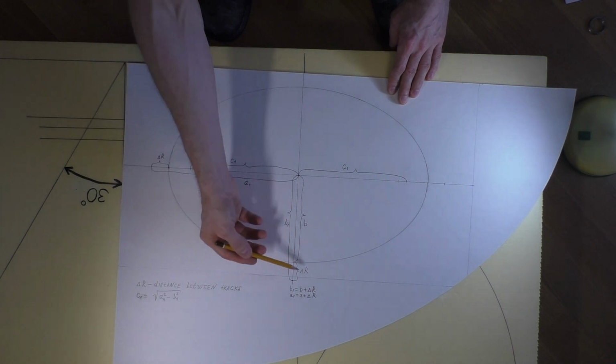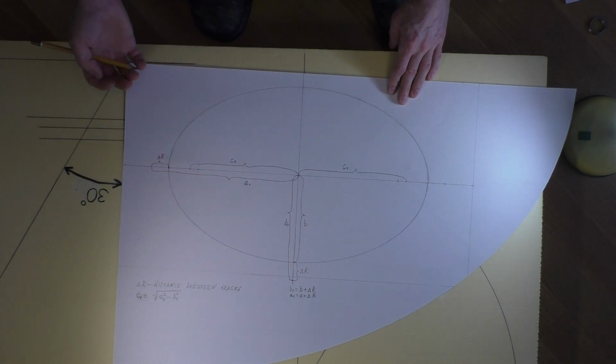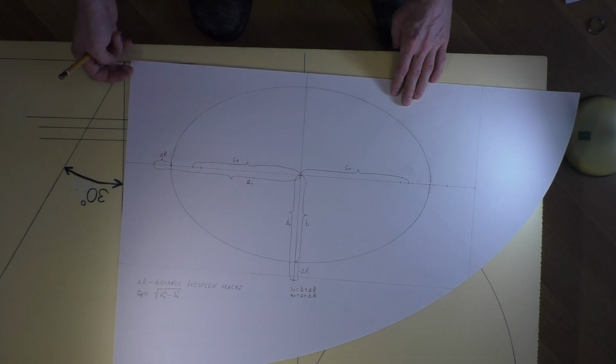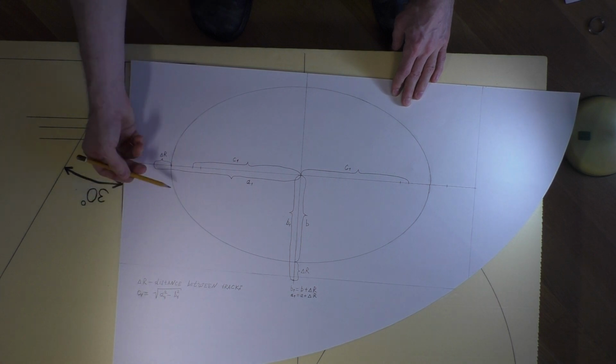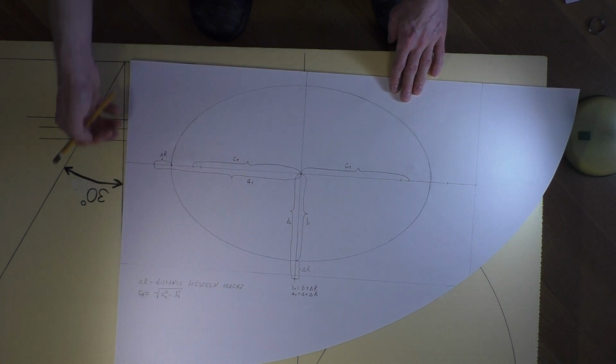Delta R is the distance between parallel tracks, and we need another ellipse parallel to this ellipse.